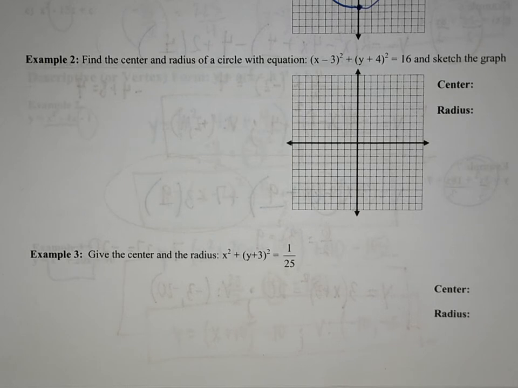When it's like y plus 4, would that be negative? Or, so every time you pull it out, it's going to be the opposite? Exactly. Very good. Okay, I should see everyone trying this one on their own.